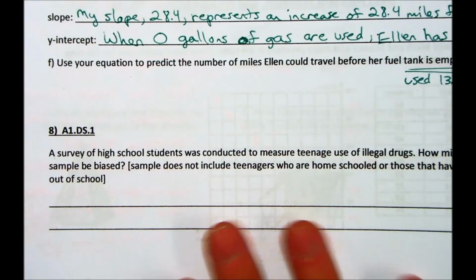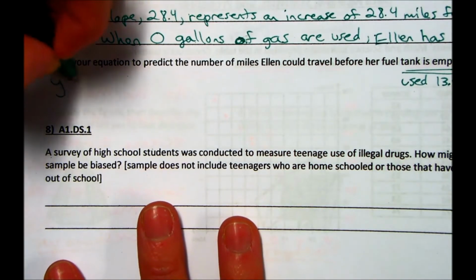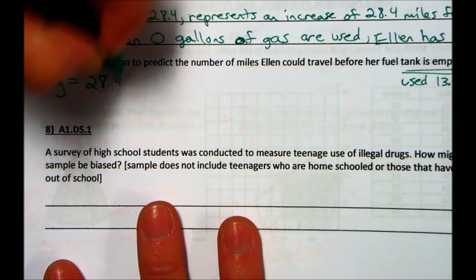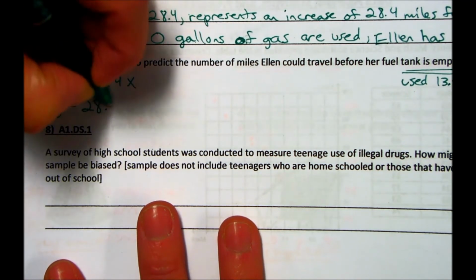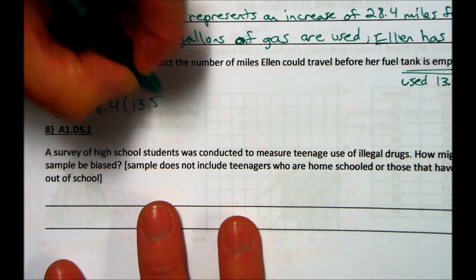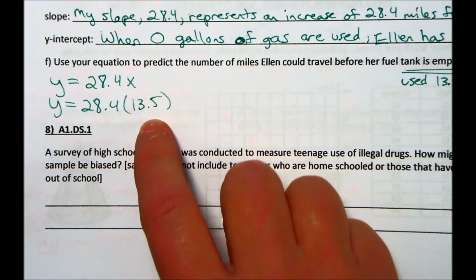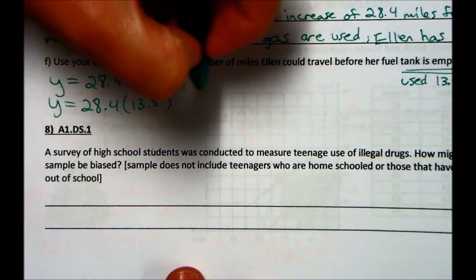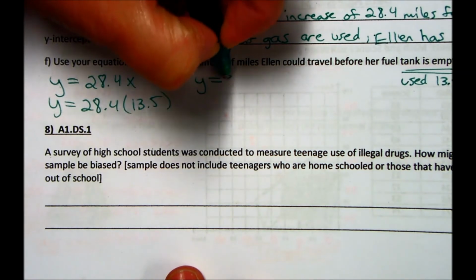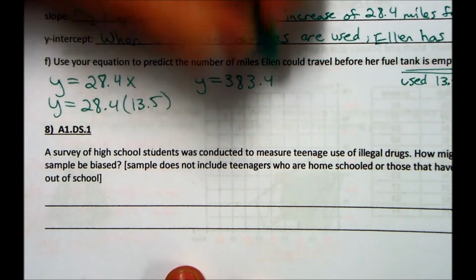So in my equation, y equals 28.4x, I'm going to put 13.5 in for x because that's representing my gallons, and then multiply 28.4 by 13.5. So y is going to equal 383.4.